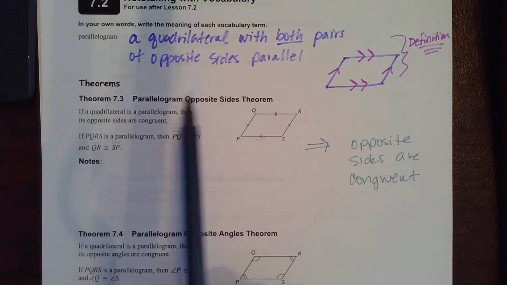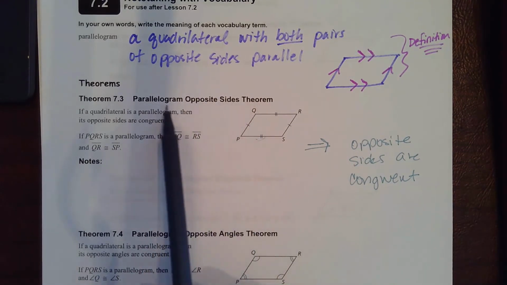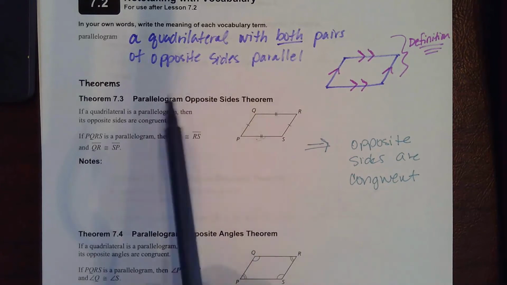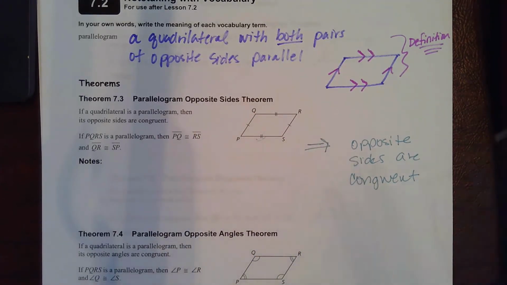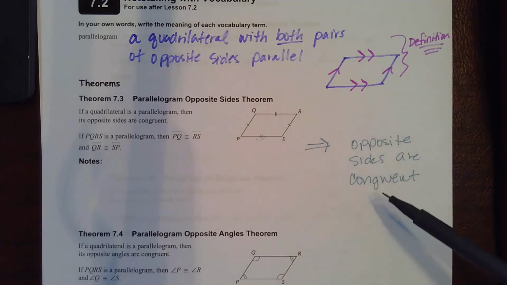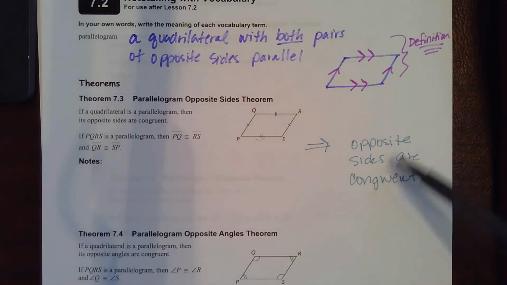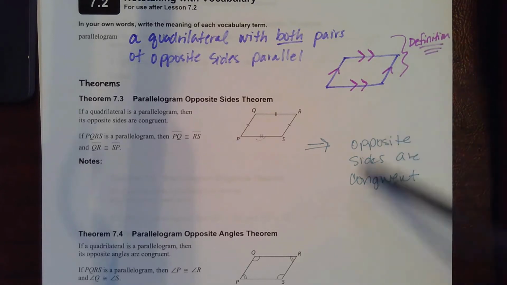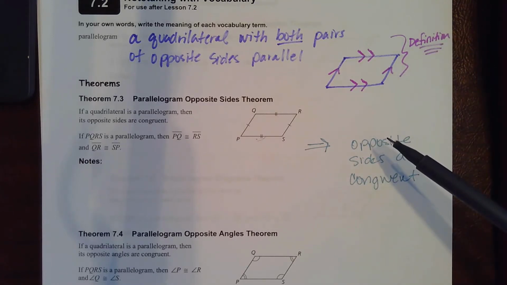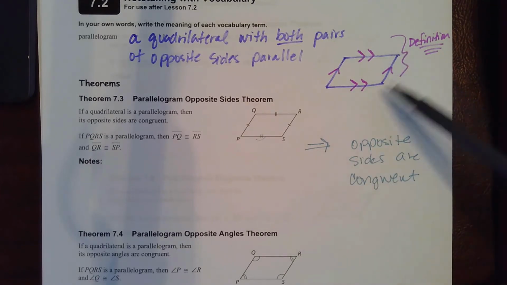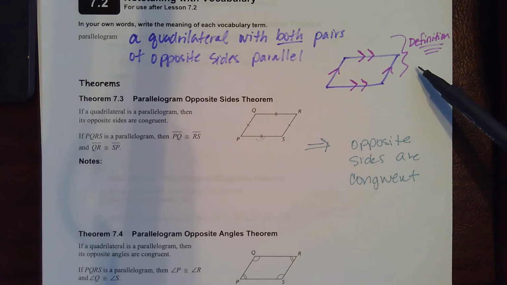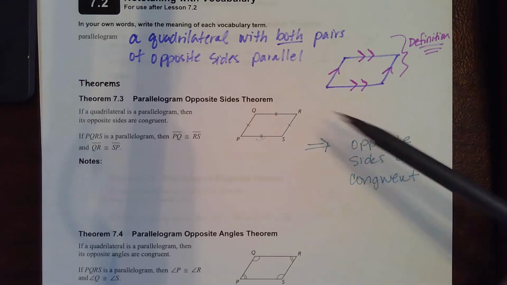When we talk about proofs, they're going to call this the parallelogram opposite sides theorem or something similar to that. You would not use the definition of parallelogram if you're talking about opposite sides being congruent. When you're doing proofs is where we need to get all of this straight in our heads. If you're saying in a proof that opposite sides are parallel, then it would be because of the definition. If you're saying that opposite sides are congruent, it's because of this particular theorem.